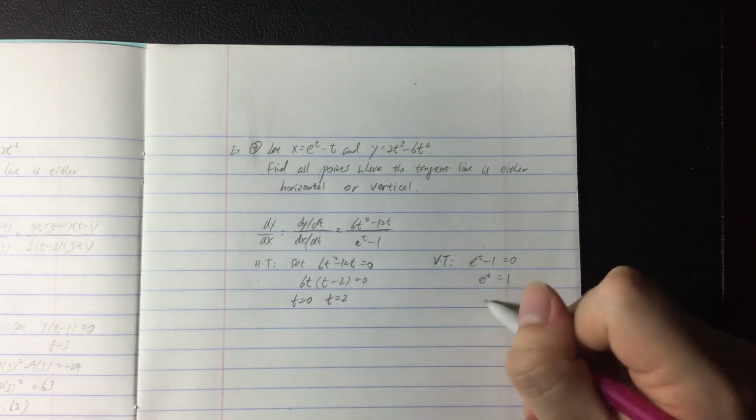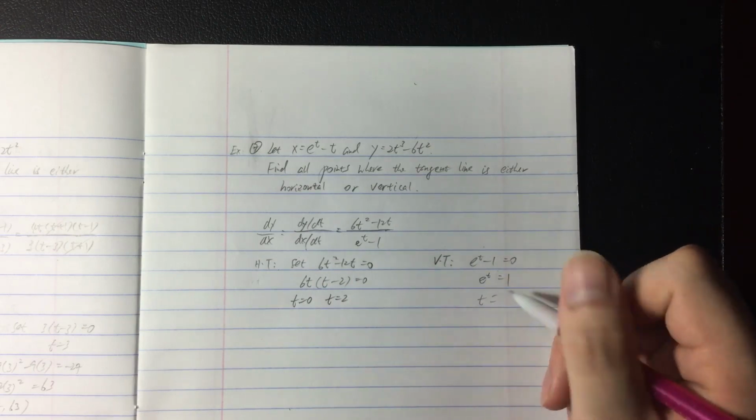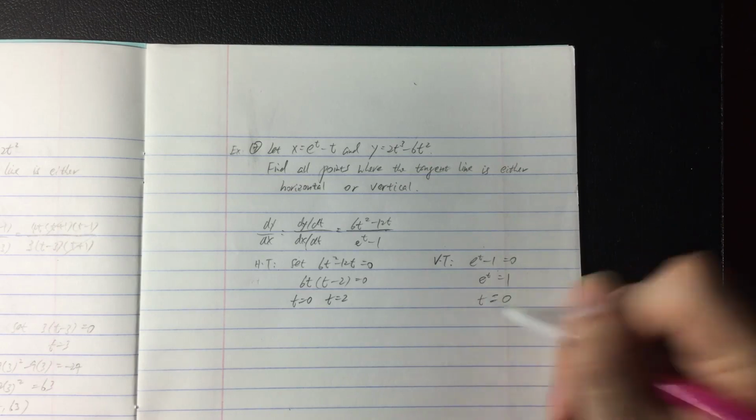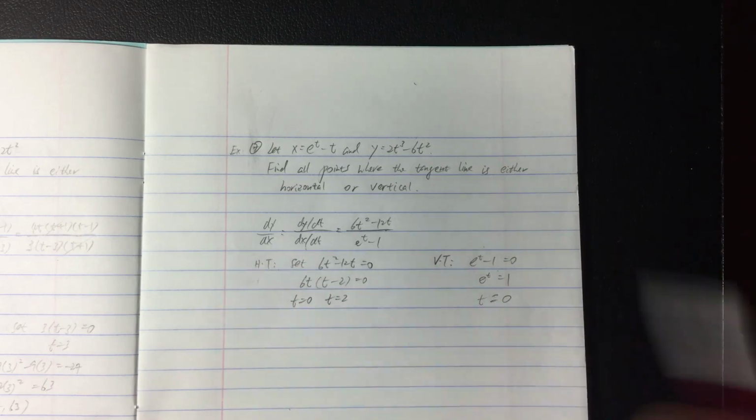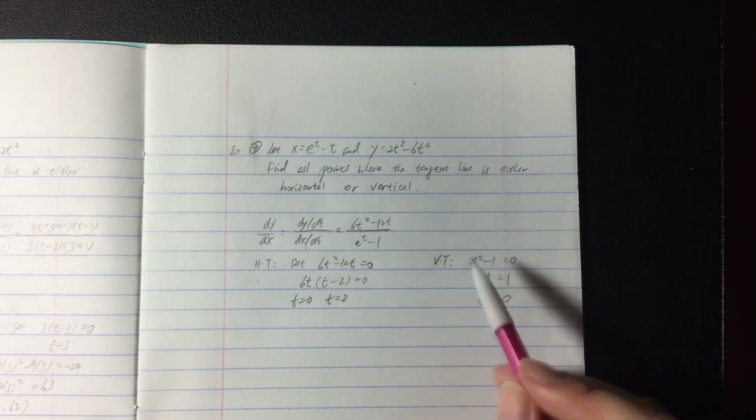Apply ln to both sides. t equal to ln of 1. ln of 1 is 0. That means when t equal to 0 and 2, the tangent line is horizontal. When t equal to 0, the tangent line is vertical.